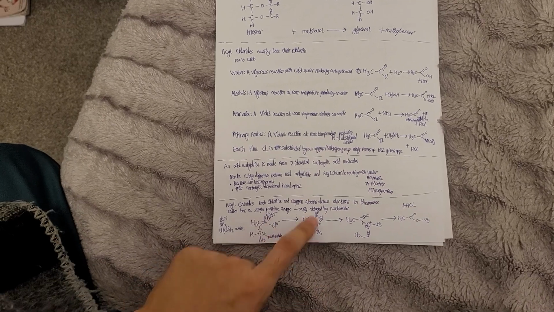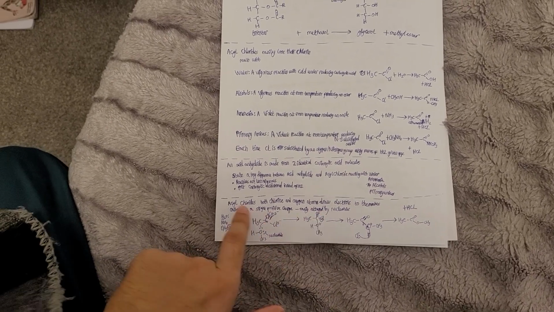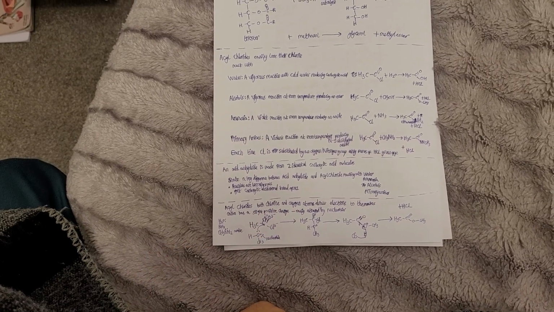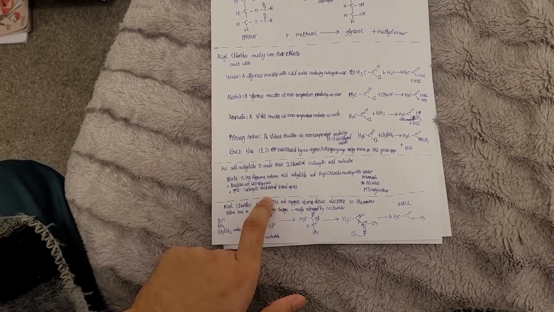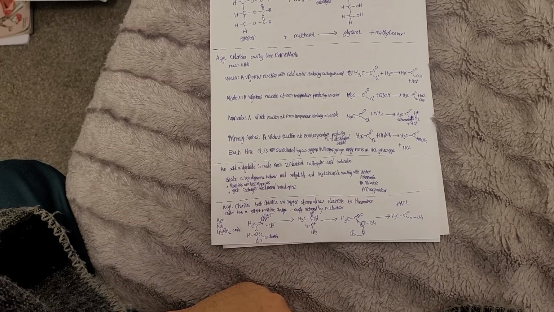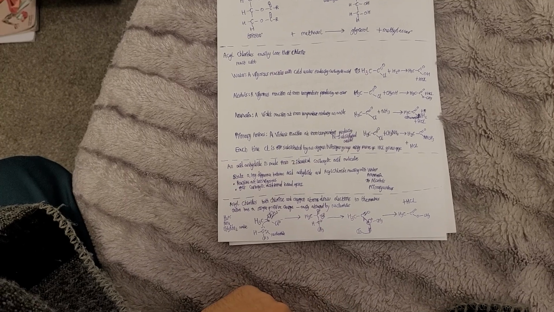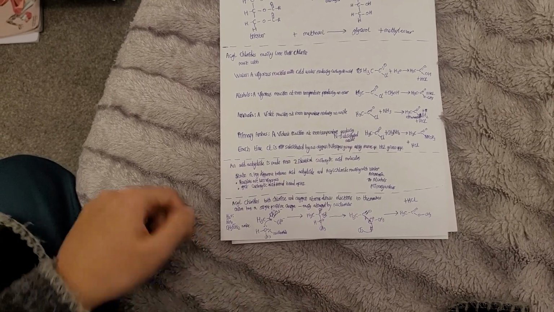Now let's go on to this nucleophilic addition elimination mechanism. So in acyl chlorides, both chlorine and oxygen atoms draw electrons towards themselves. Carbon has a slight positive charge, therefore it's going to be easily attacked by nucleophiles.